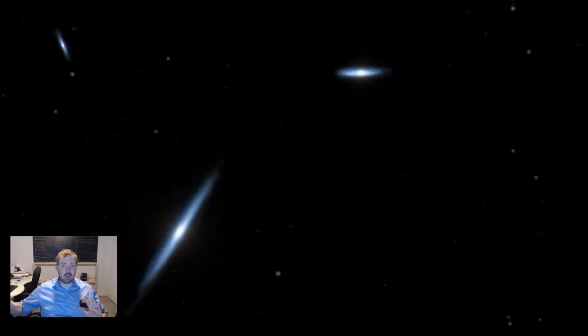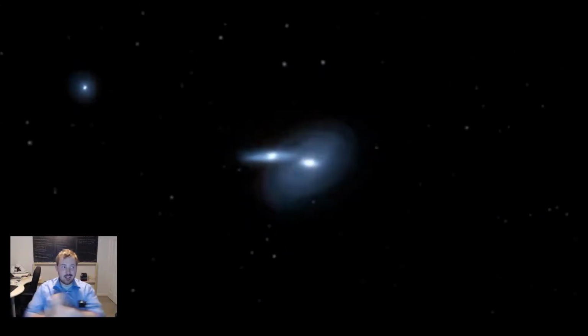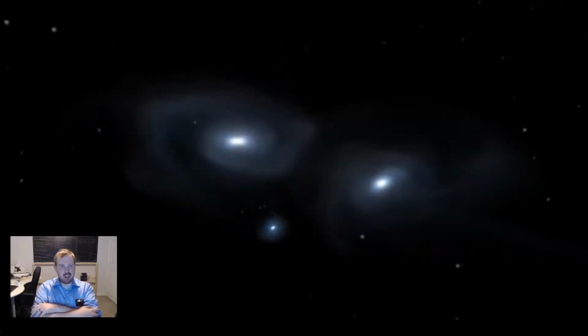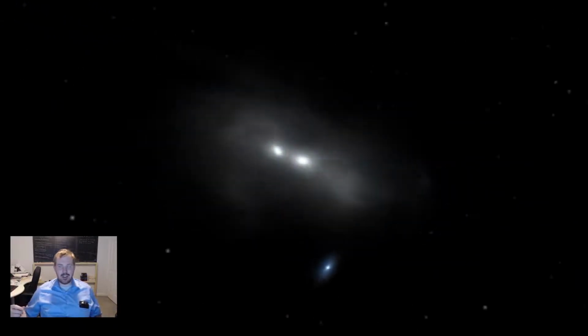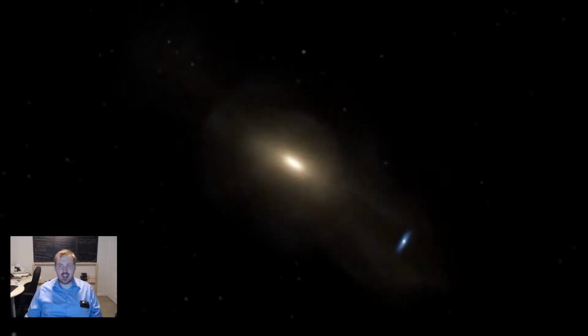And over time, their gravitational attraction will cause them to come together and eventually smash. You'll see stars and dust being flung out across the cosmos. And they'll keep repeating this process until they finally settle in. Their cores have merged together, and you'll have a new, larger galaxy.